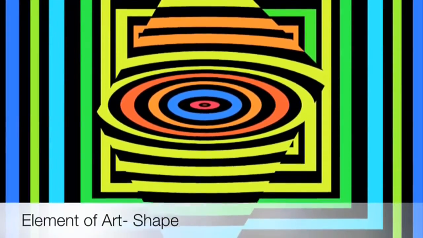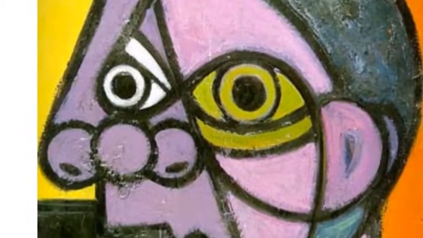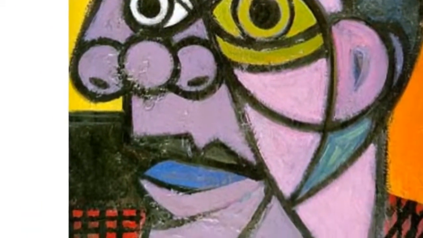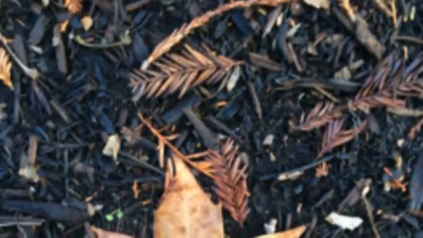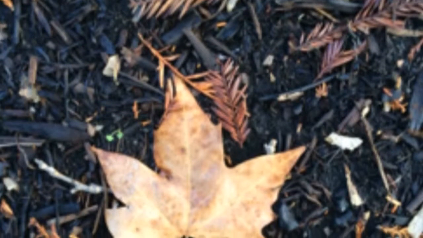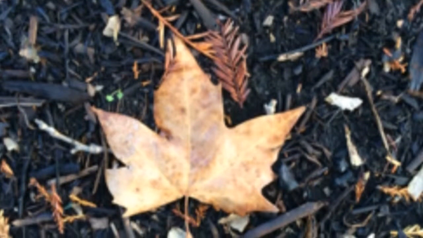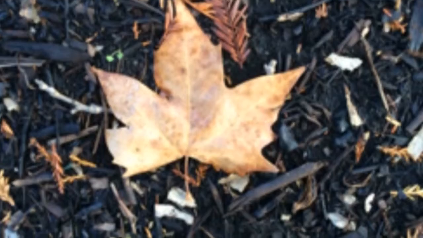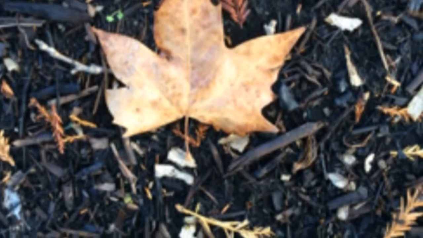Shapes are two-dimensional, flat, and closed objects that use lines that cross over one another, therefore making a shape. There are different types of shapes, including geometric, irregular, squares, circles, triangles, rectangles, diamonds, ovals, and hearts. And shapes can also include organic and natural shapes, as seen by the leaf below.